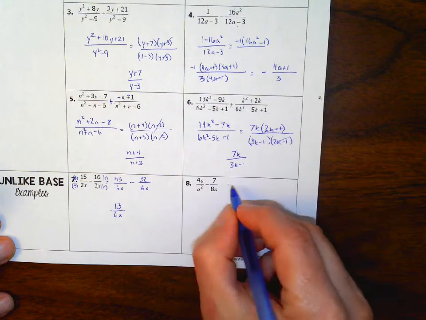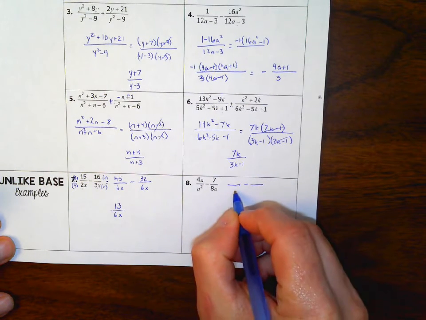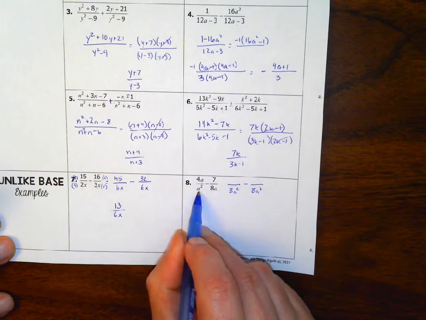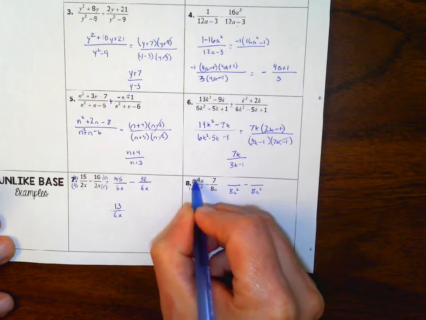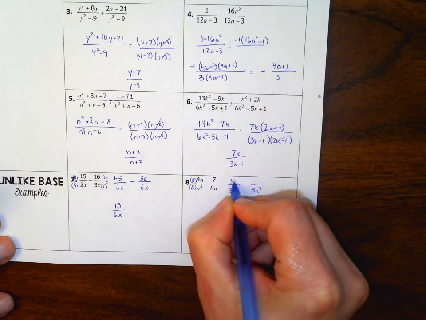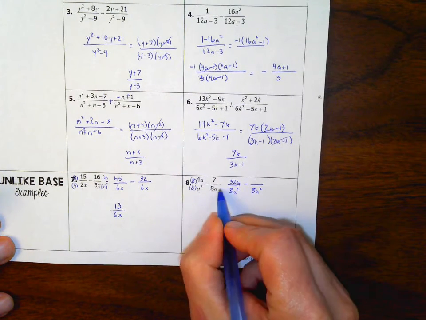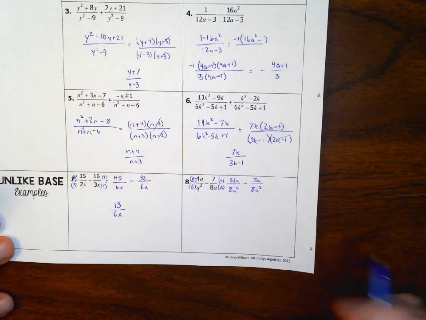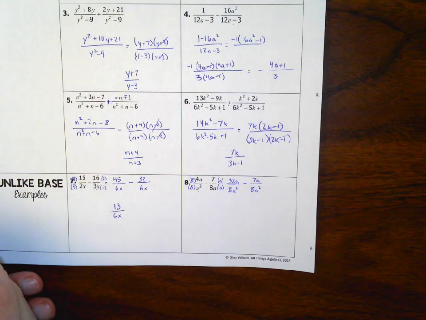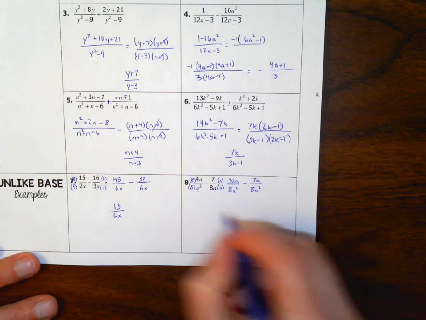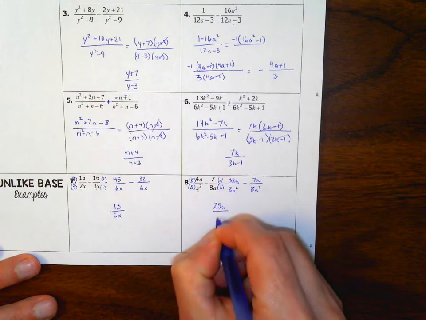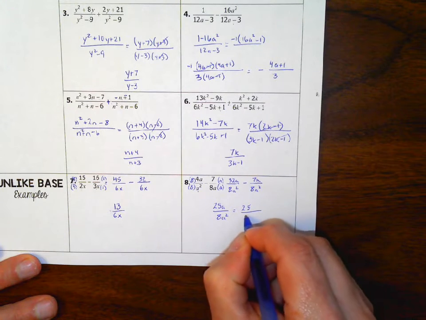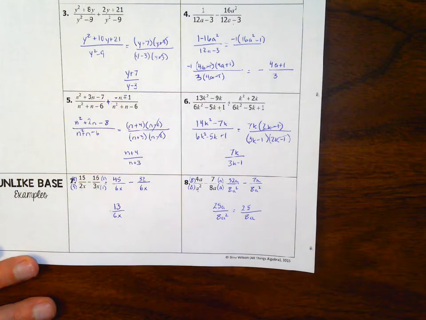Next one, the common denominator here would be 8a squared. So I need to multiply this by an 8. And to get an a squared, I need to multiply by an a here. Okay, so now I'm ready to subtract them. 32 minus 7 gives you 25a's over 8a squared. And 25 over 8 does not simplify, but a over a squared is just an a on the bottom.